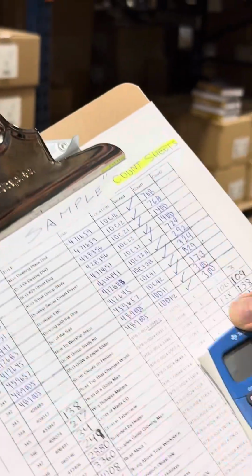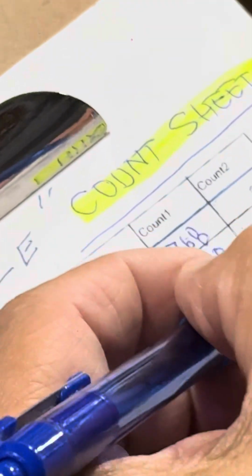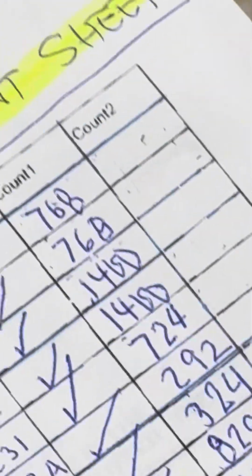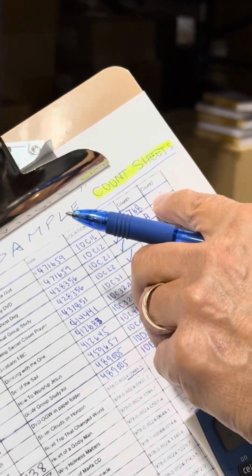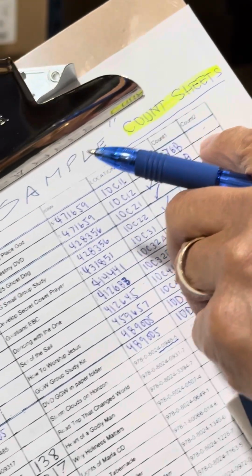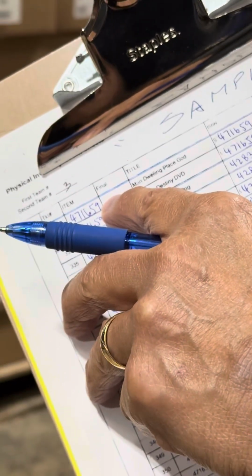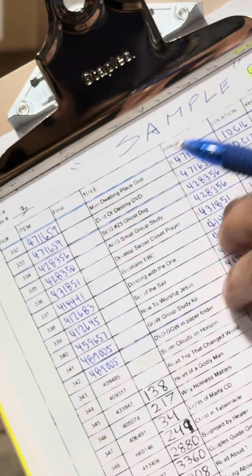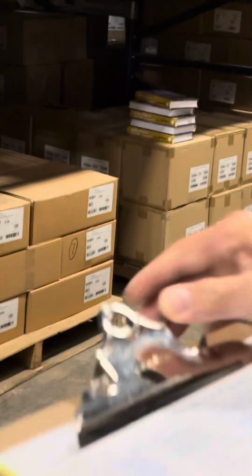Count one, you do this part, verification, and you do the first count. Count two, let's say there's another team. Let's say this team one is us, and team two is another team. They start doing the same thing, and after they finish all the pages, if the count is the same, count two will transfer all the information in here as the final count. If they're not the same, let's say we got 768, they got 765, you're going to use a verification request form.